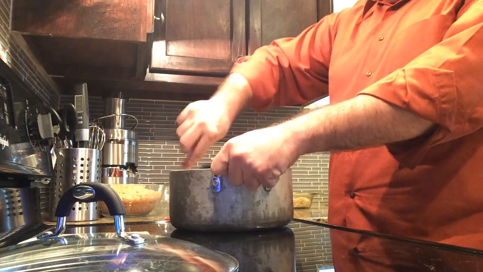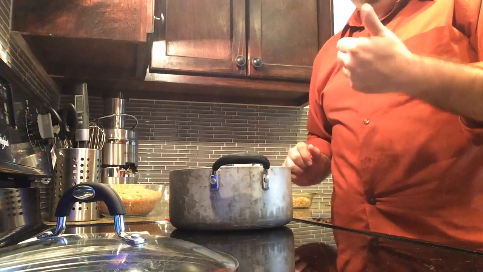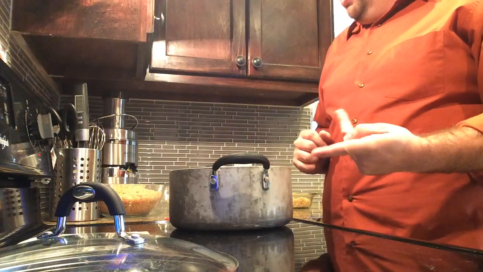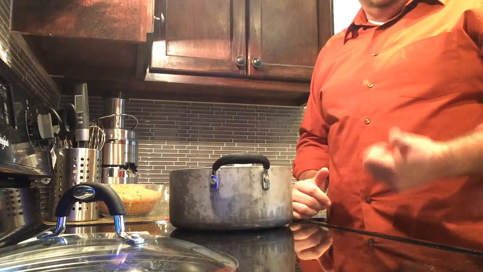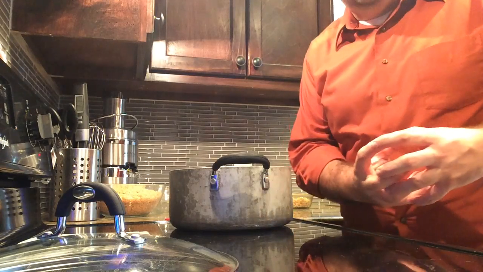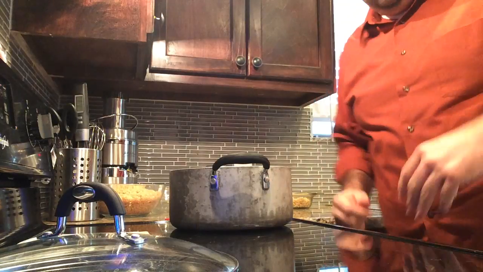So remember, first what we did was we gathered all of our ingredients. Then we gathered our utensils. After we gathered our utensils, we measured out the ingredients: 6 cups of Rice Krispies, about 40 large size marshmallows, and 3 tablespoons of butter.